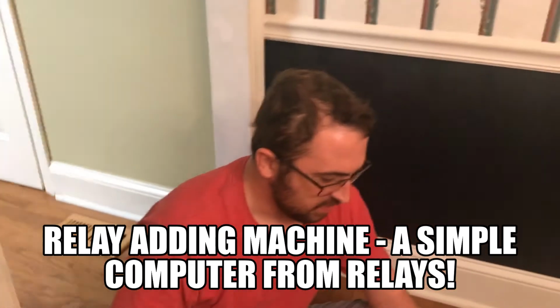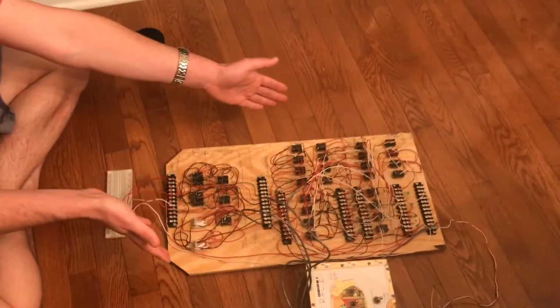I've been meaning to document this for a while. In electrical engineering courses, they always tell you about the full adder, the half adder, the ripple carry adder, basically ways of adding binary numbers. But they never actually show you what's inside the chip.